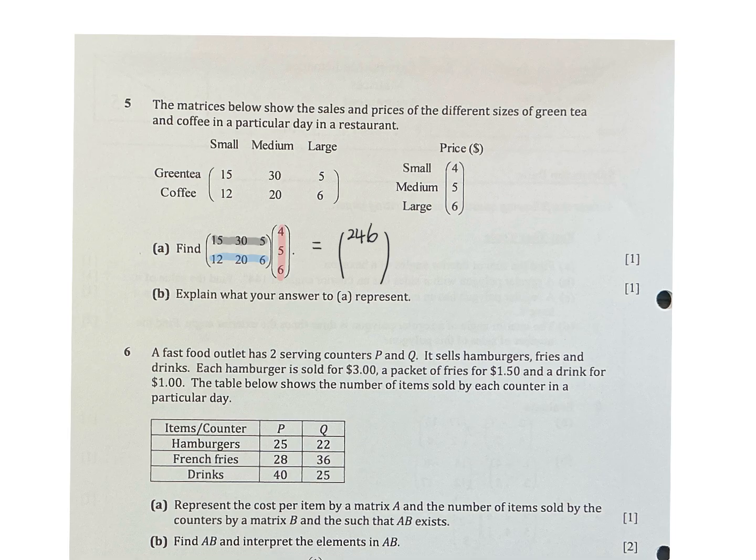So 12 times 4, 20 times 5, 6 times 6, so 184. So if you get these two entries correct, then you get your 1 mark. Next one is they're asking you what does this 2 represent? 240: 15 times 4, 30 times 5, 5 times 6. Oh, 240.